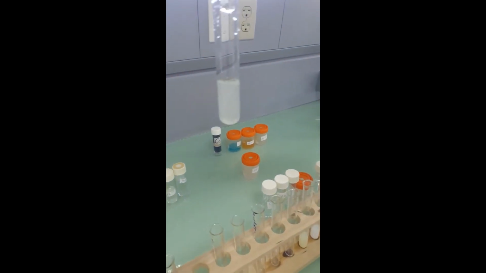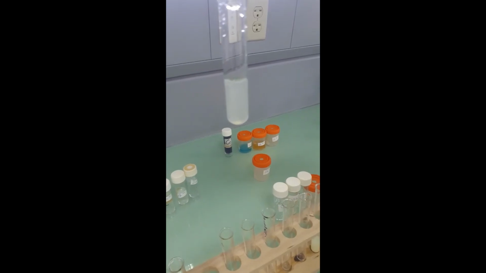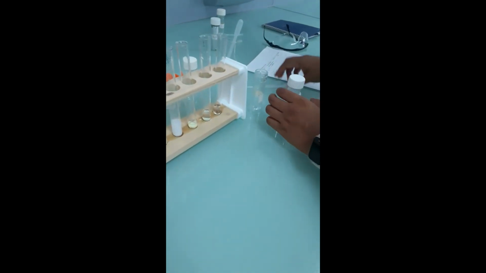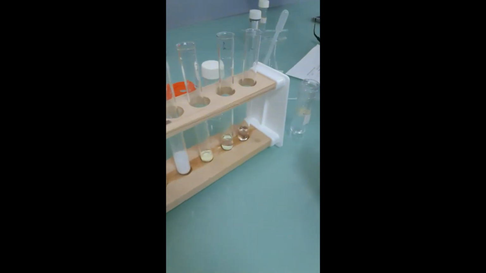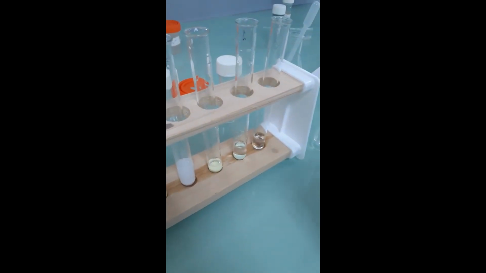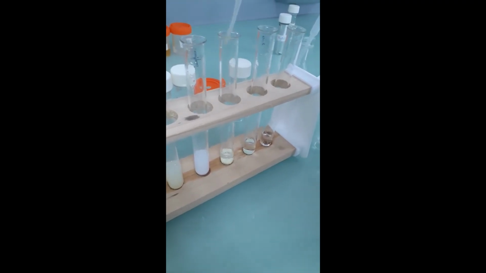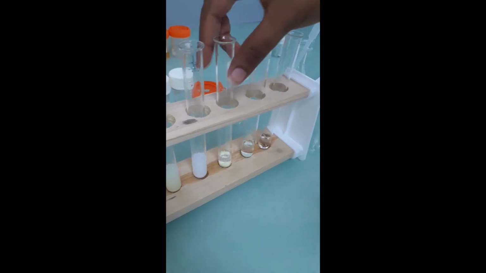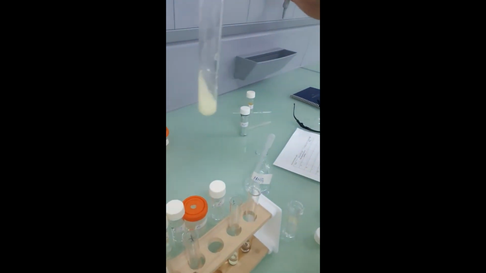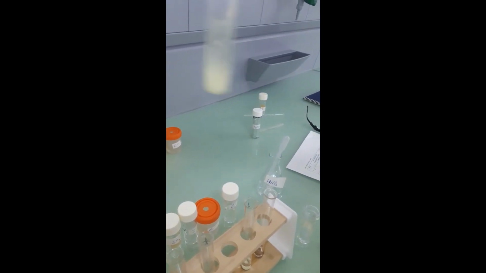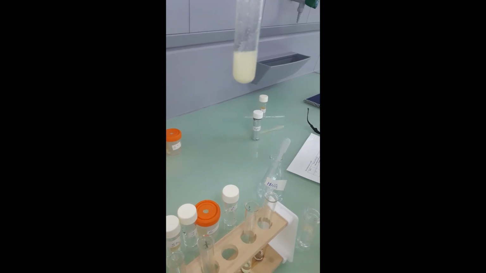Okay, record your observations. Now we're going to divide the iodide ion into two parts. To the first part we will add ammonia solution. Okay, so take your observations there.